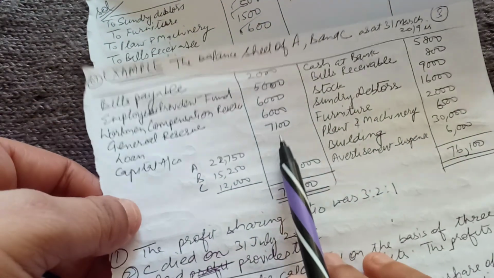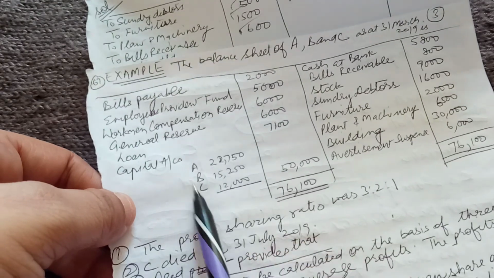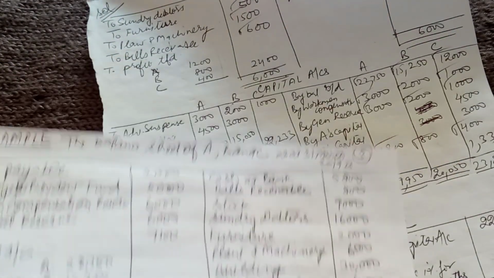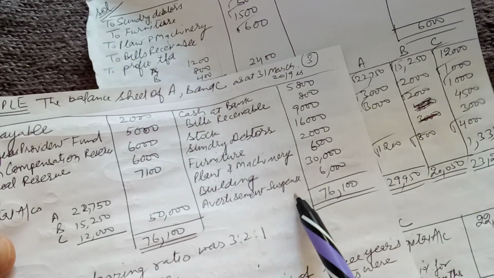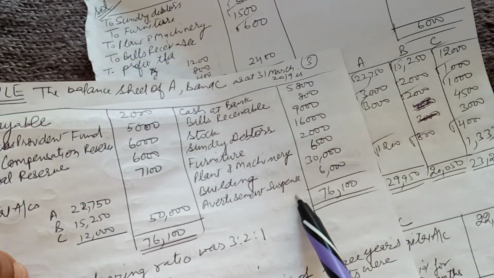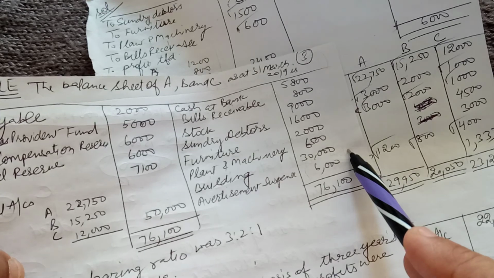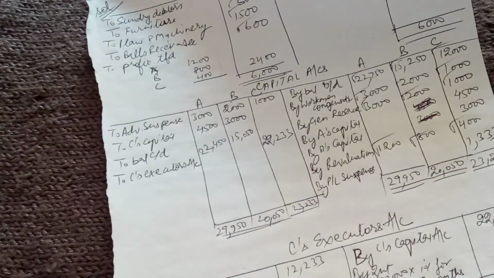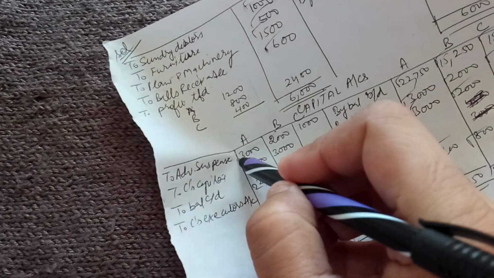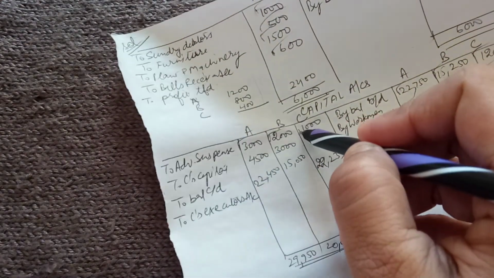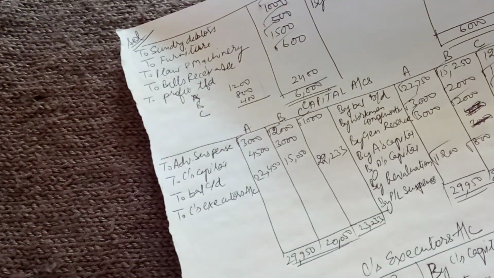Yes, general reserve loan will stand as such, and then these entries. Now here one more item is advertisement suspense account. So it is also a reserve, advertisement suspense account. It will also be transferred to the partners' capital account in their profit sharing ratio, 3,000, 2,000 and 1,000. So these entries are done.